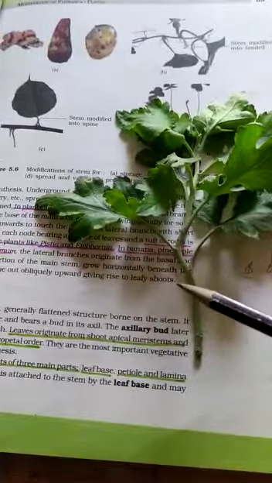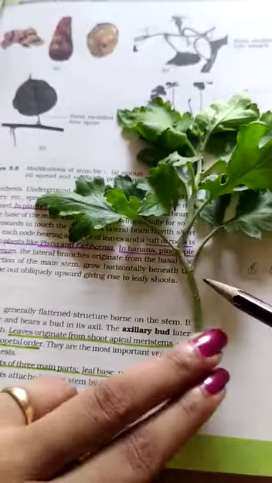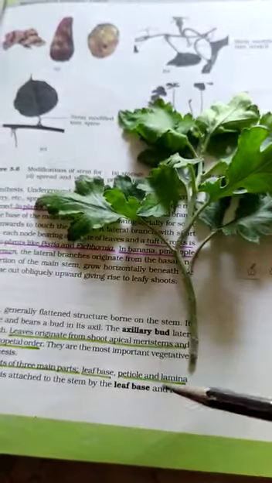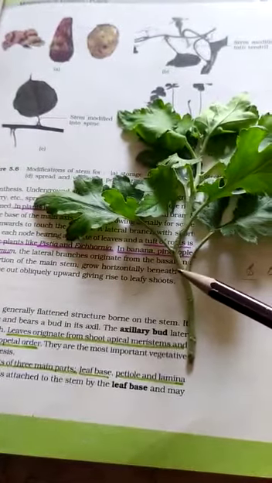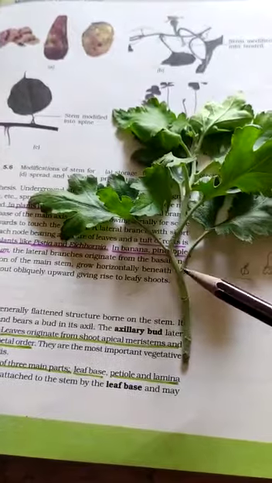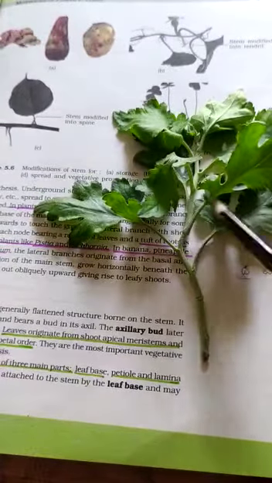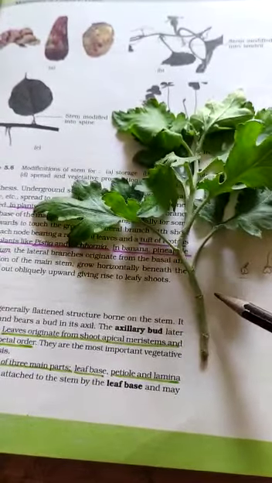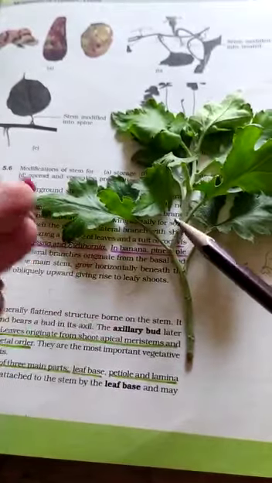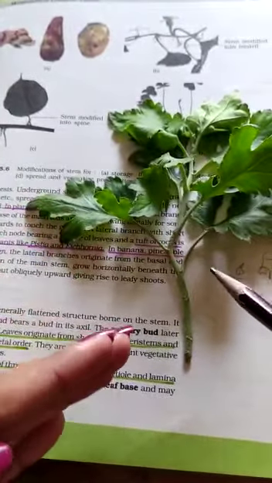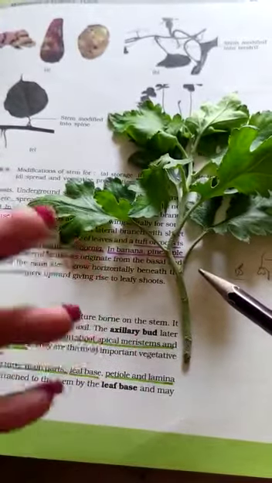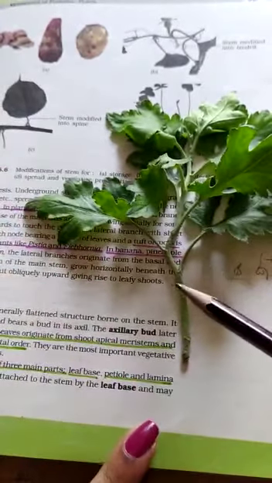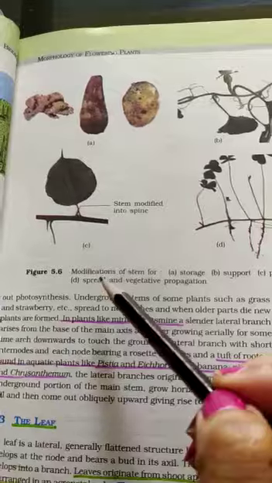Coming to the main functions of a stem: the main function of a stem is conduction of water, minerals, and photosynthates to the other parts. Some stems perform the function of storage of food, support, protection, and vegetative propagation. So we will see these types of structures and the modifications of stem.